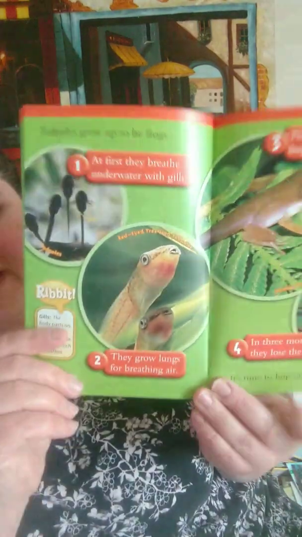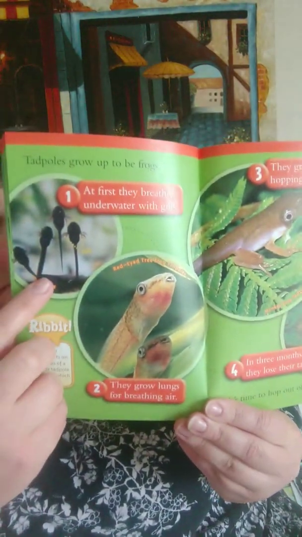Okay, so this says, 1, at first they breathe underwater with gills. All right. 2, they grow lungs for breathing air. 3, they grow legs for hopping and swimming. 4, in 3 months, they lose their tails. It's time to hop out of the water. All right, so these are all important facts. Now I'm going to dig deeper and really study my pictures.